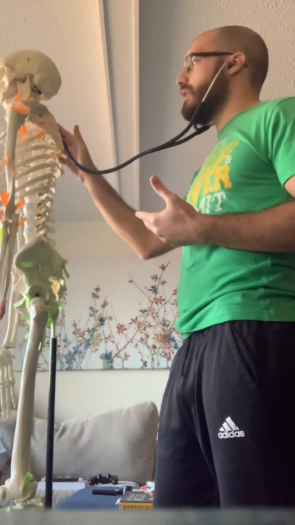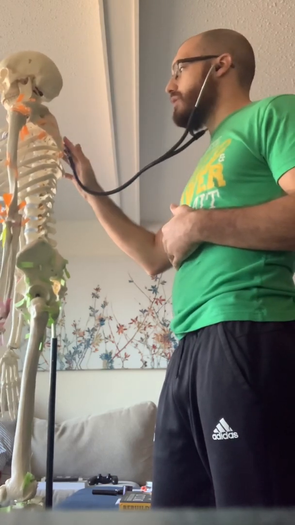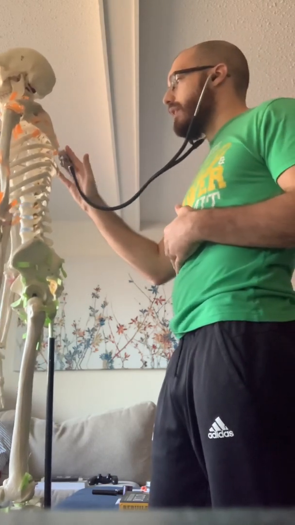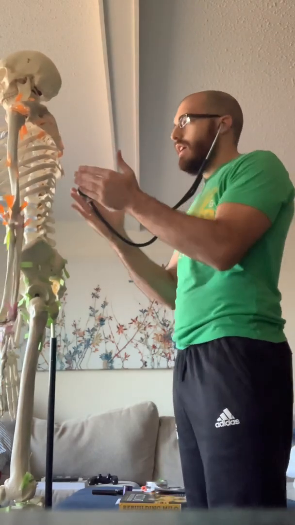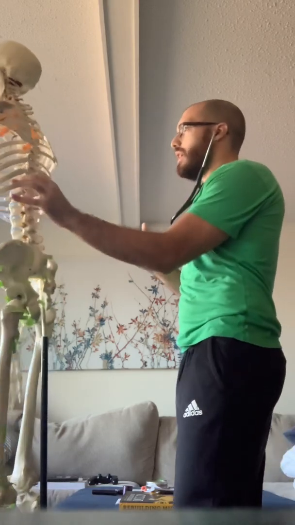I'll be testing bilaterally in a ladder formation in about 8 to 10 areas down the mid-thoracic, and then ending up near the lateral aspects of the rib cage.